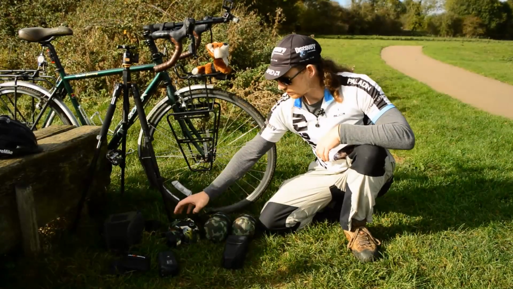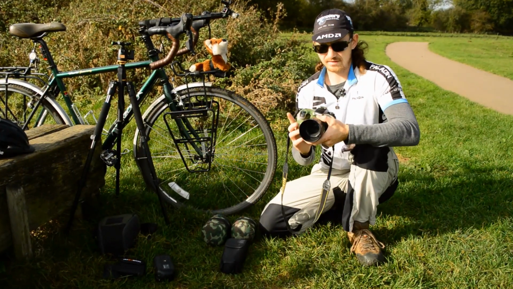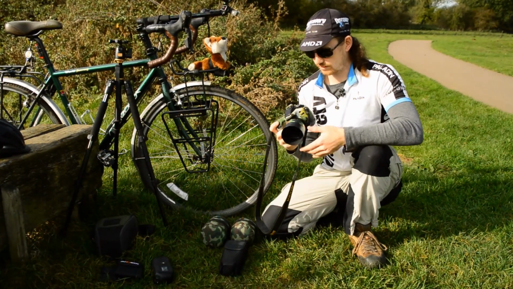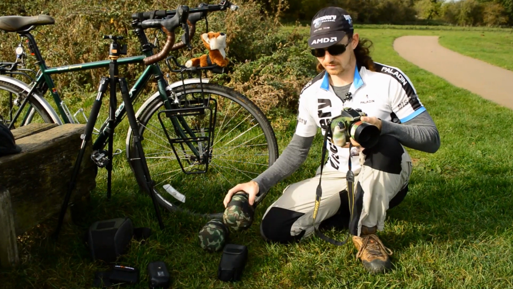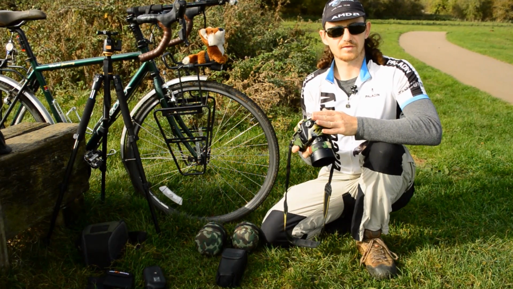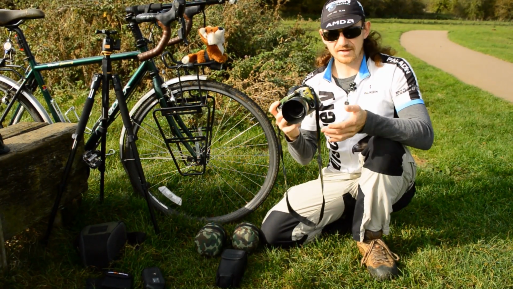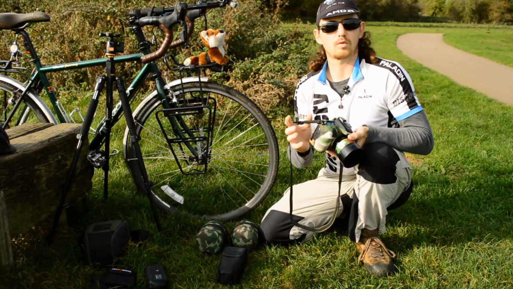Lots of people in the past have commented on what rubber grips and covers these are. These are made by a company called Easy Cover, and they actually do loads of nice portable lens covers, lens rings, and covers for the cameras themselves. For protecting your camera, these are an absolutely brilliant idea, and they look quite cool, don't they?